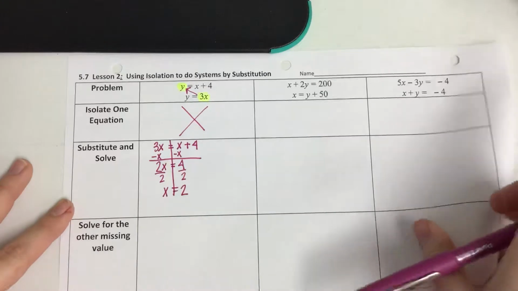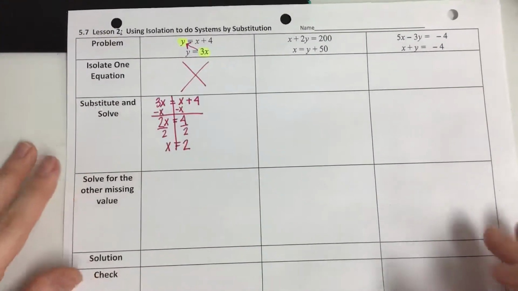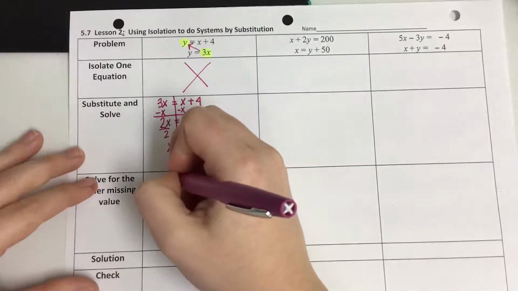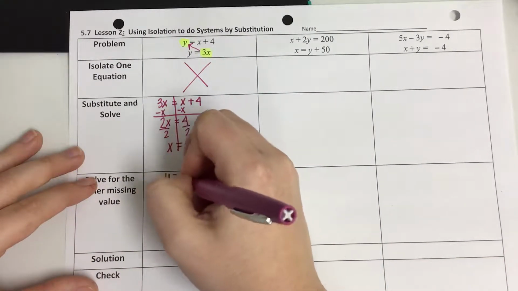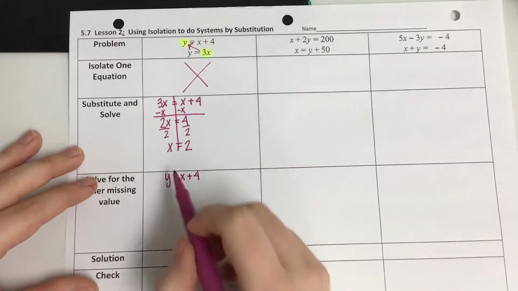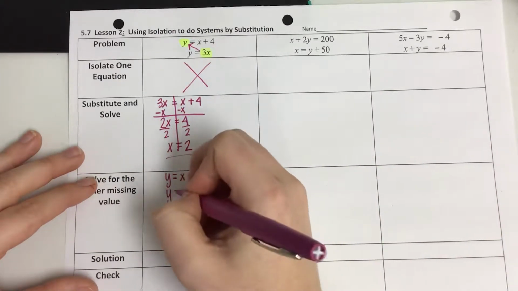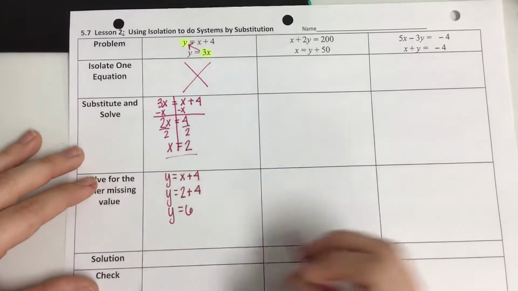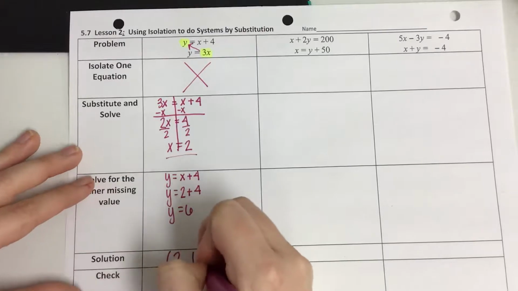Our next step is to solve for the other missing variable, the other missing value. So I need to find what y is. I get to pick one of my equations. It doesn't matter which one. So I'm going to pick the first one, y equals x plus 4. And I know that x equals 2. So I'm going to have y equals 2 plus 4. So that means y equals 6. Our final answer is 2, 6.